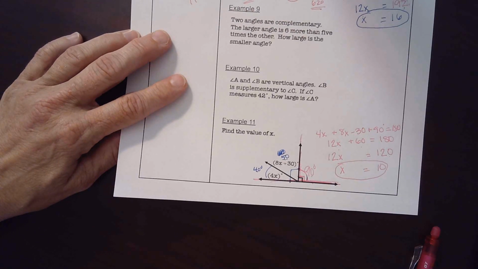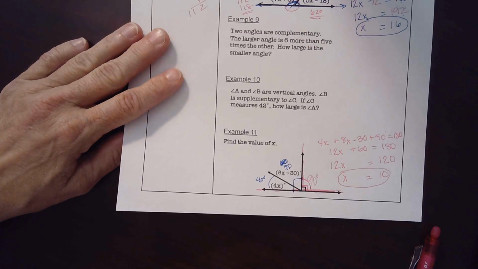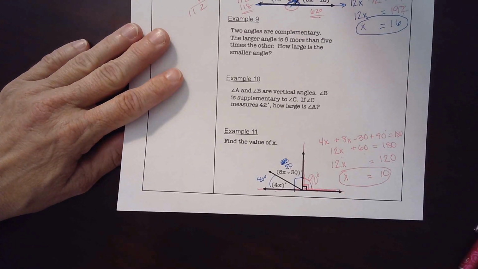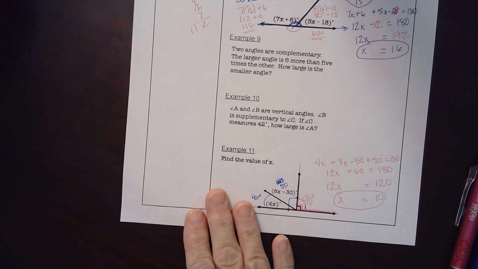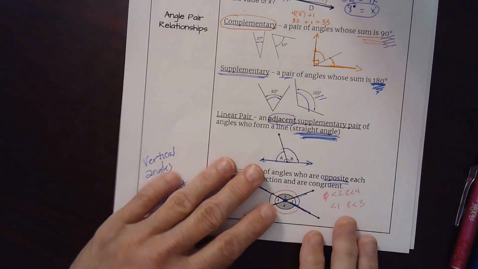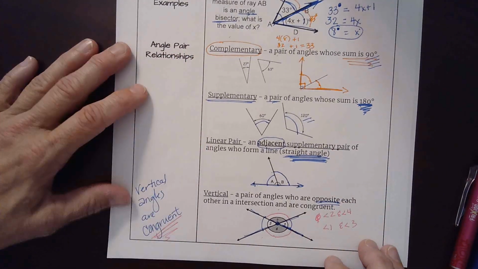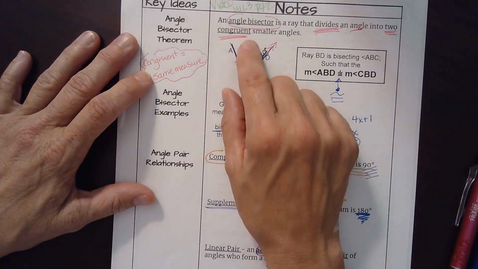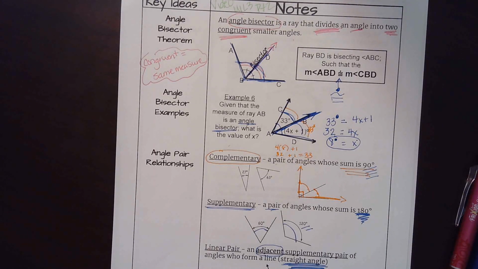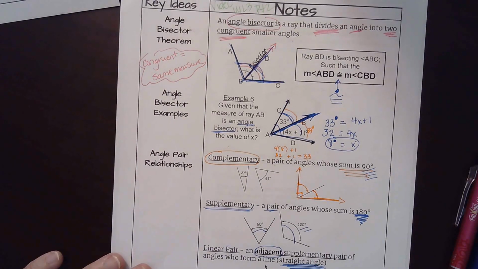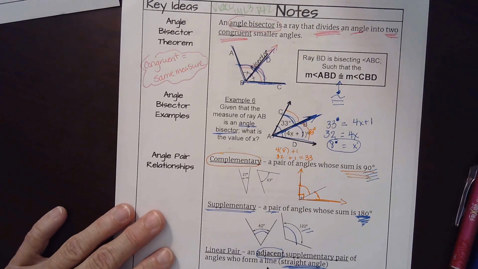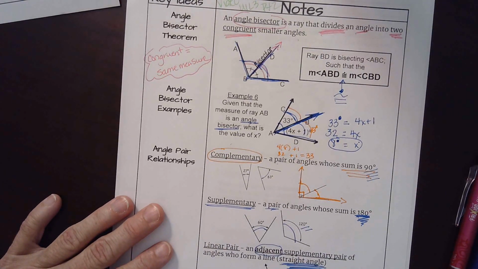And so some of the things that you've got to work on and remember, or get familiar with, are these definitions of complementary angles, supplementary angles, linear pair, vertical angles. What does congruent mean? What is an angle bisector? All of those things in this lesson are going to be things that you need to work on and remember and know what they mean. So that concludes this lesson, or this part of the lesson.